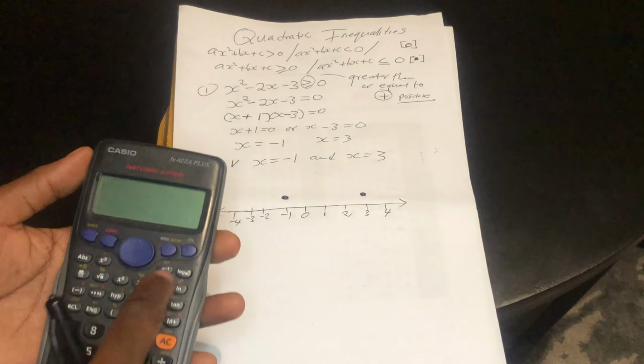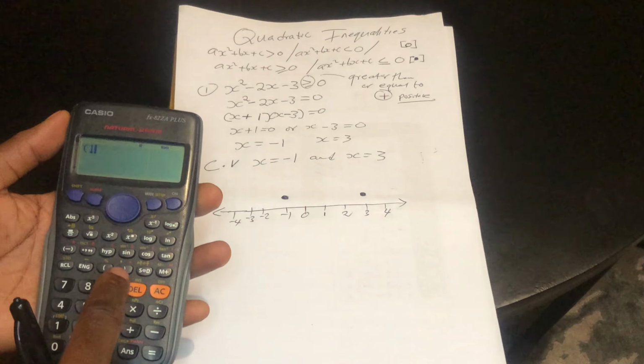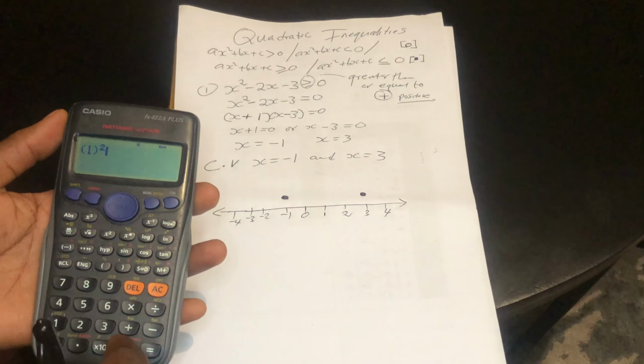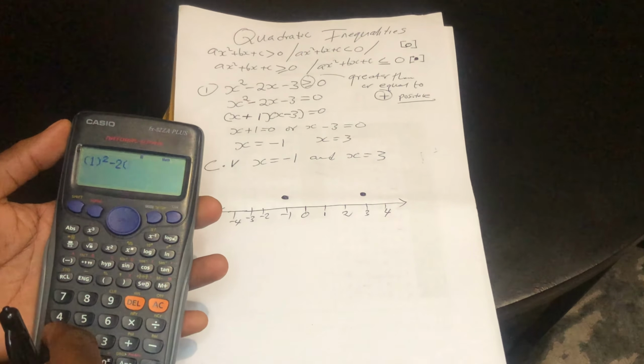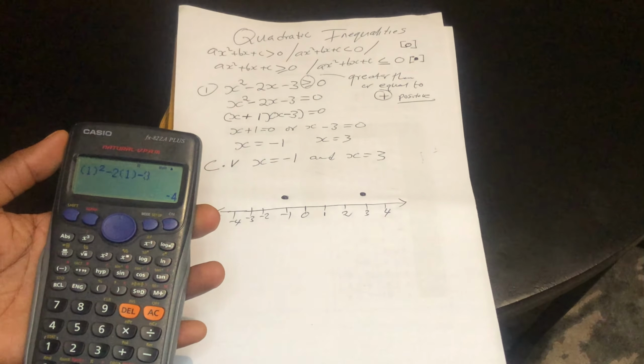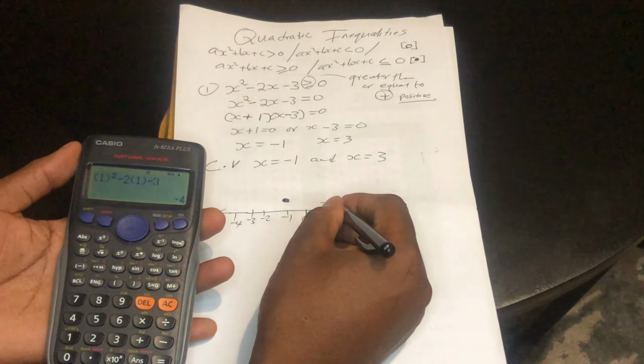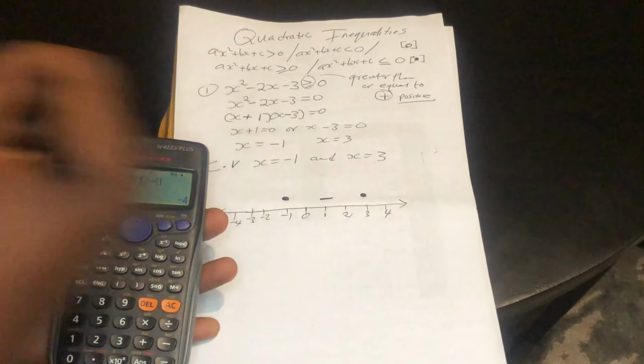We are going to replace x by, let's use 1. 1 squared minus 2 times 1 minus 3. If you look at this, our answer is -4. But we don't care about the -4. The only thing that we want is the sign. We know that our graph here, our parabola here is negative.